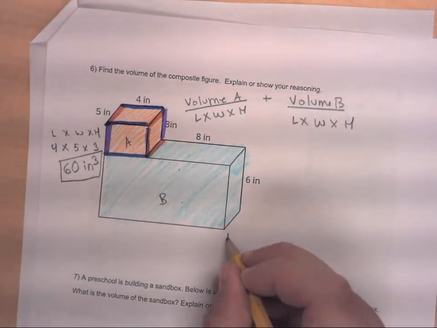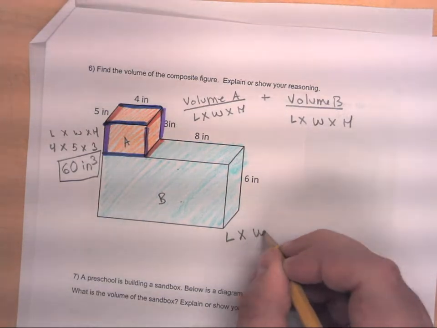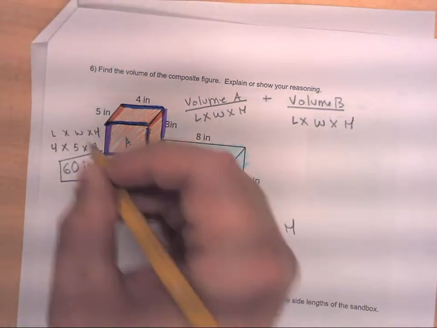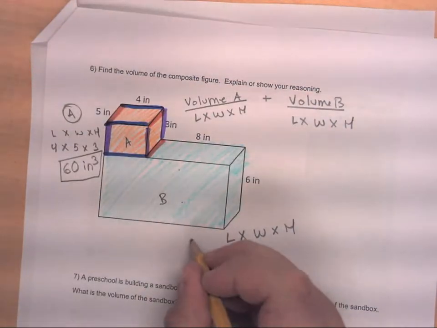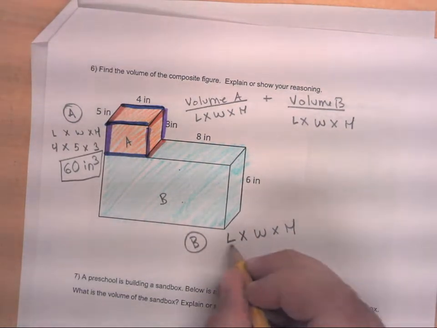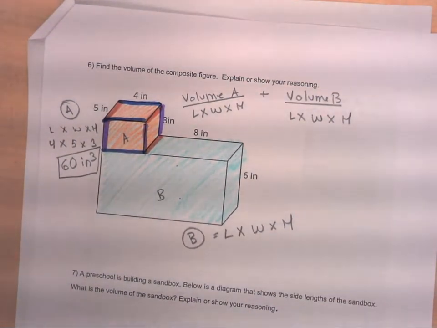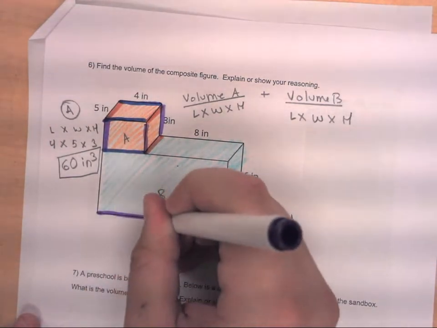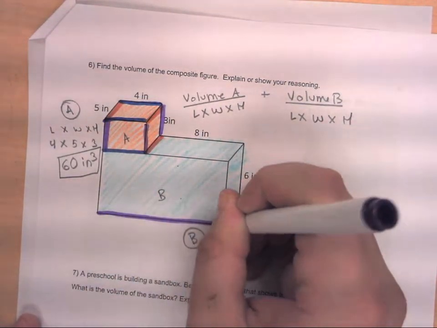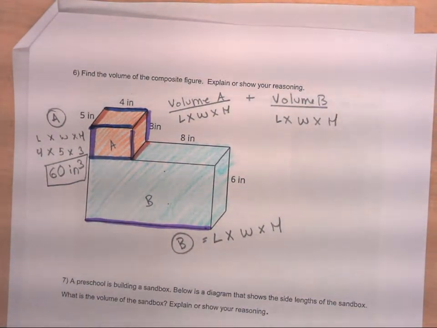Prism B, I'll label these here. So prism B also has a length we need to determine. So here's the length of prism B. And it does not tell us directly what that length is.